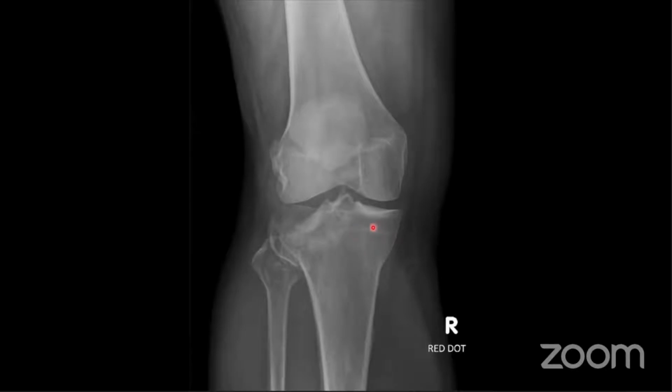Or you can compare to the other leg if you're not sure. Someone said osteophytes. So yeah, these are osteophytes of the tibial spine, which is just degenerative change. And then the other thing is that there is quite a lot of soft tissue swelling around this knee as well. There's lots of edema here. Yeah, so this is a depressed tibial plateau fracture and also a fracture of the fibular head.